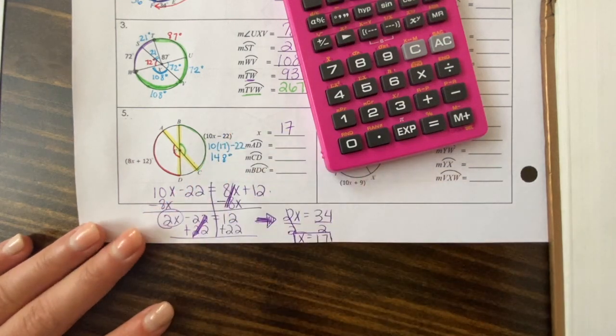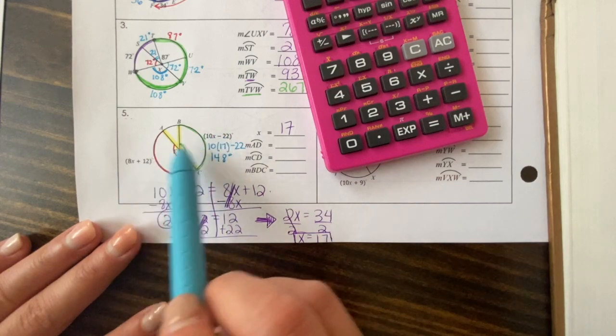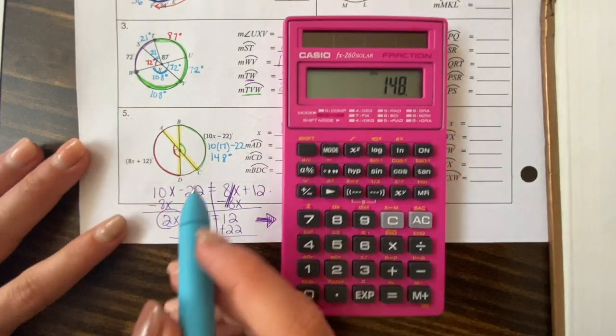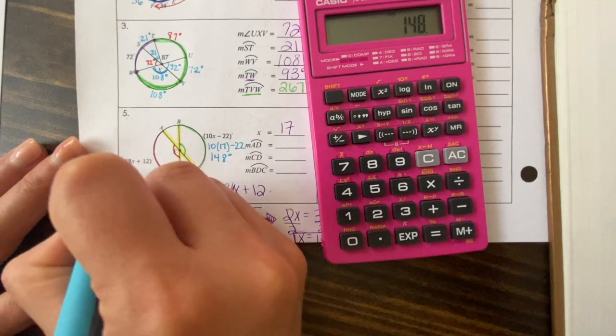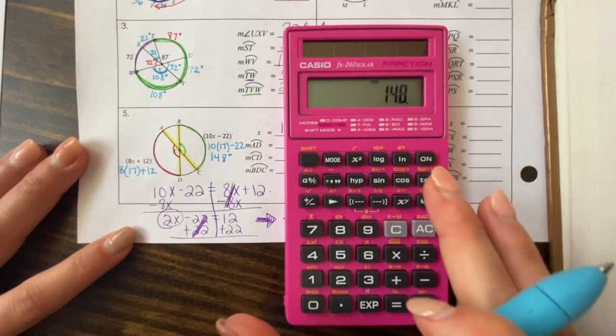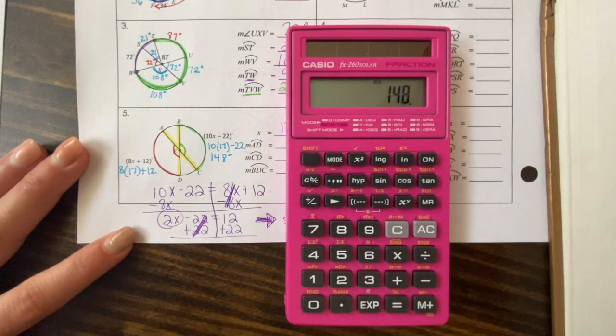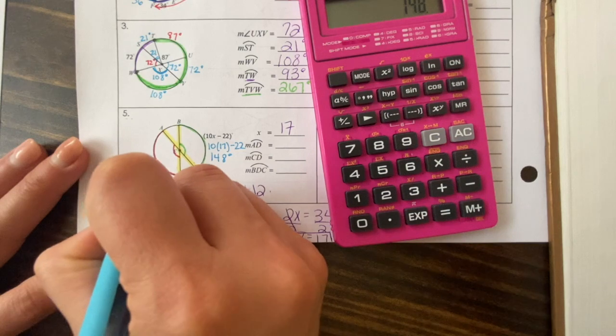Now, if you trust your math, then you can go ahead and put that this one's also equal to 148 because you know they're equivalent, but I don't trust myself enough, so I'm going to plug it in. So 8 times 17 plus 12. Let's see what we get. Should be the same. 8 times 17 plus 12, 148. All right, we did our math correctly.